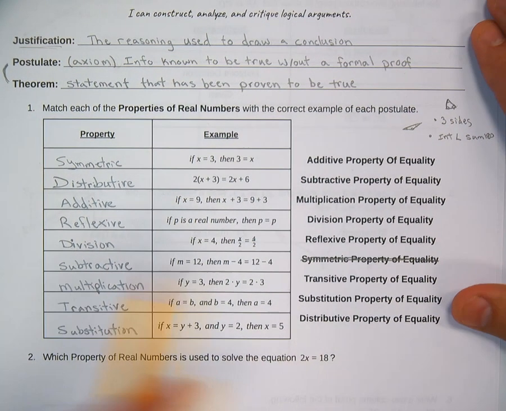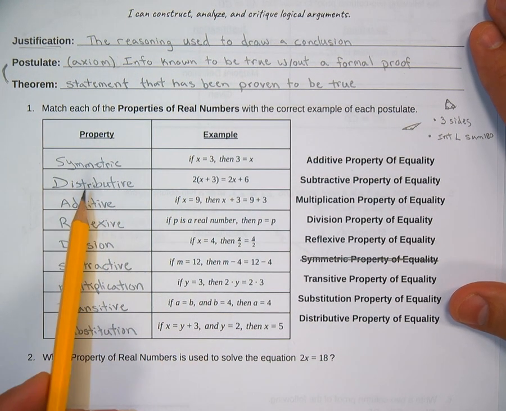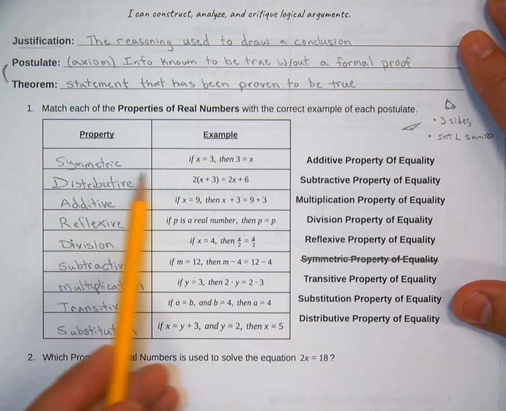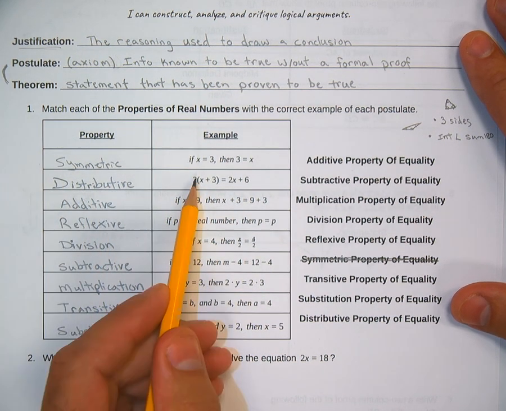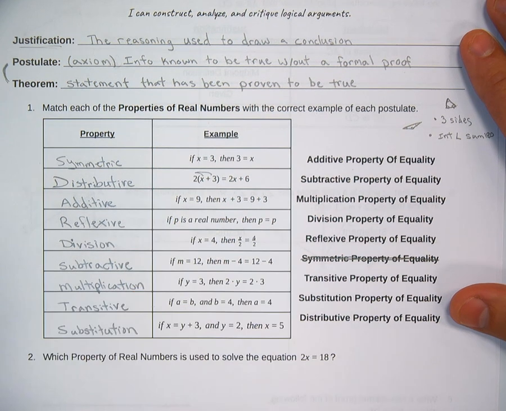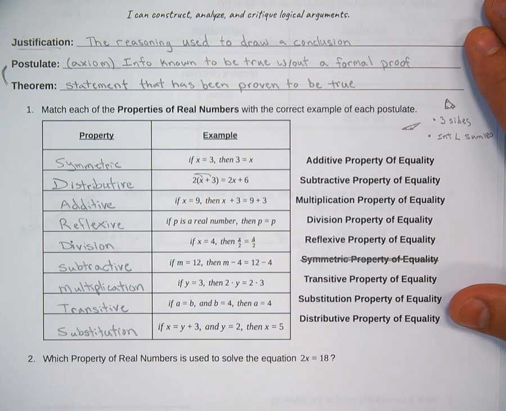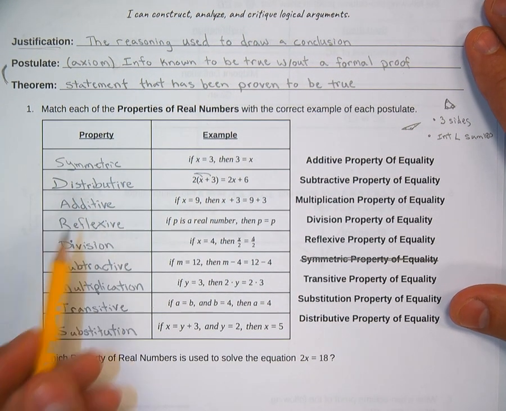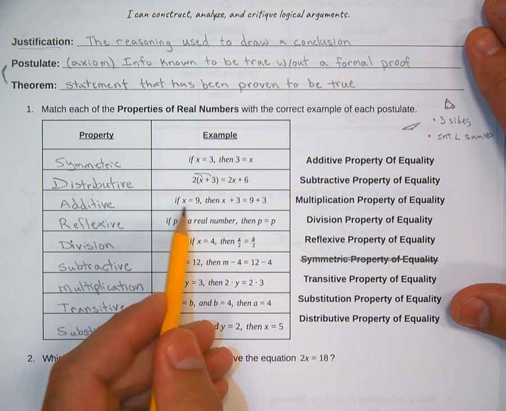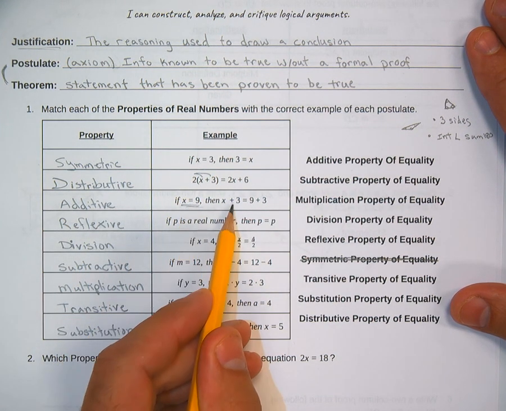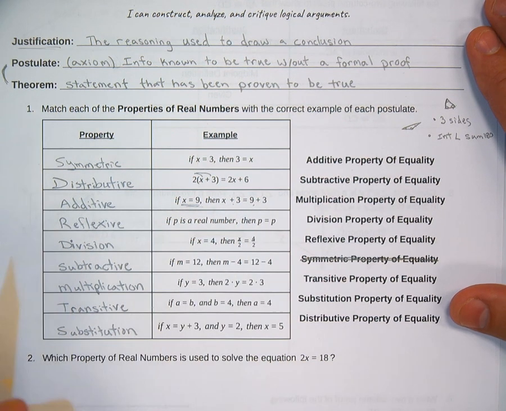All right, so hopefully you took some time to fill those in. The next one below symmetric property would be the distributive, which hopefully didn't blow your mind too much. When you see a number outside of parentheses, you can distribute it into the parentheses. So that's the distributive property. Additive is where you take a statement like x equals 9 and you add something onto both sides. So if x equals 9, then you can say x plus 3 is the same as 9 plus 3.